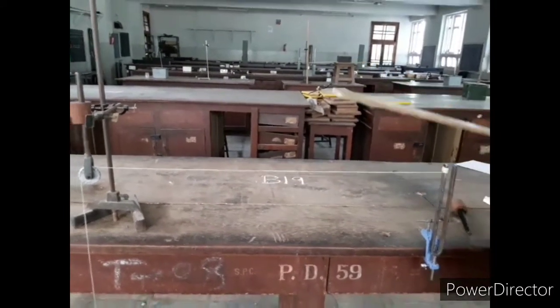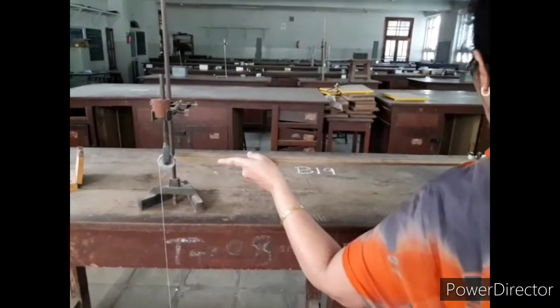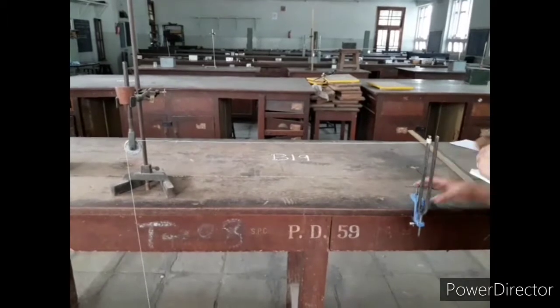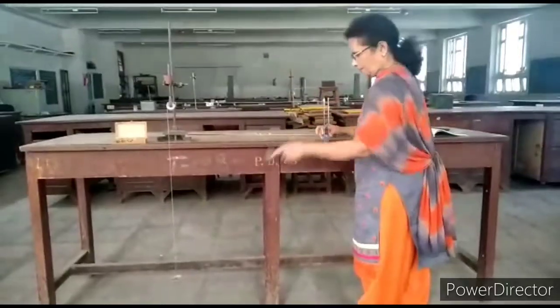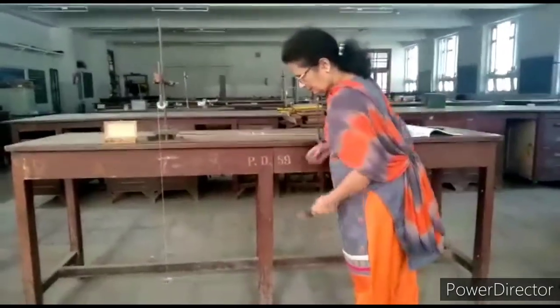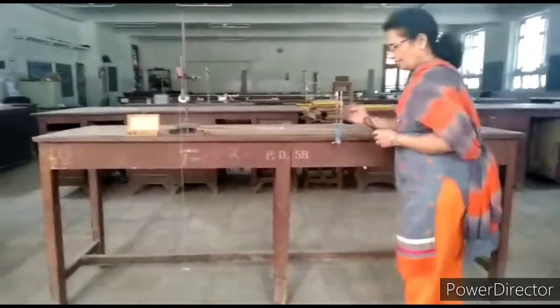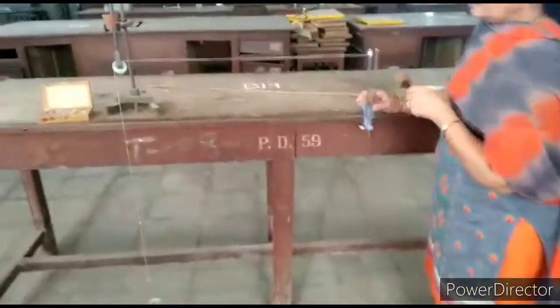Just a minute, I measure the length. 67. So I am getting 4 well defined loops. If I am keeping the tension as how much? 3 plus 4. 4 is the mass of the pan and 3 gram is to be attached. The number of loops here is 3.